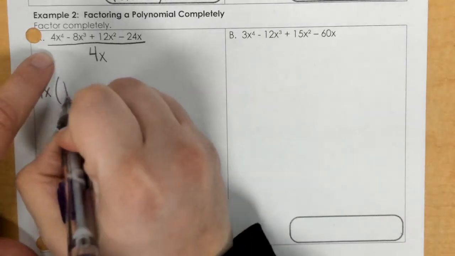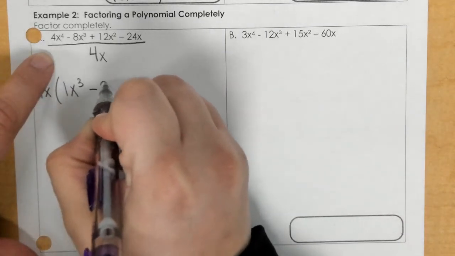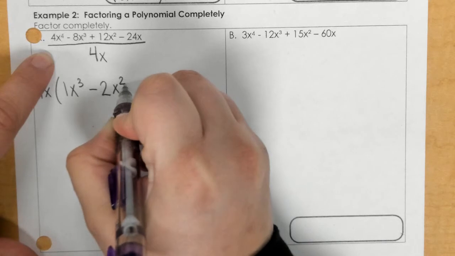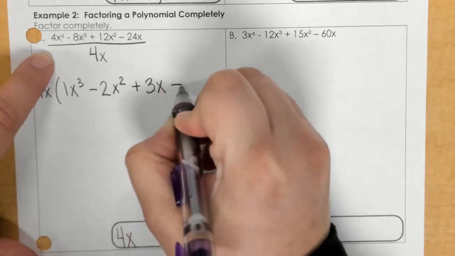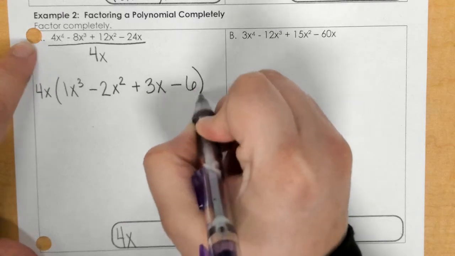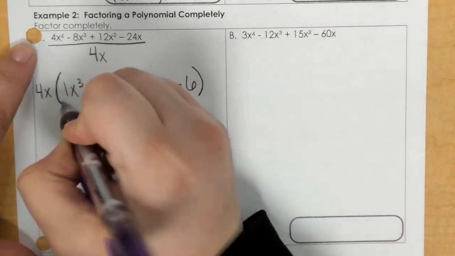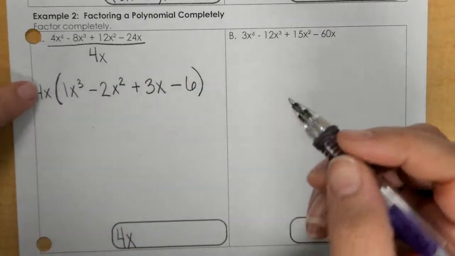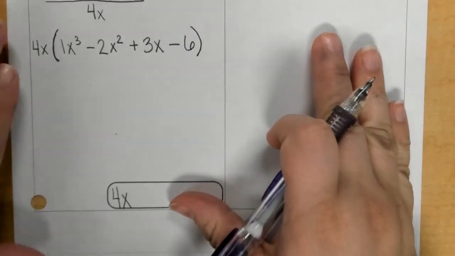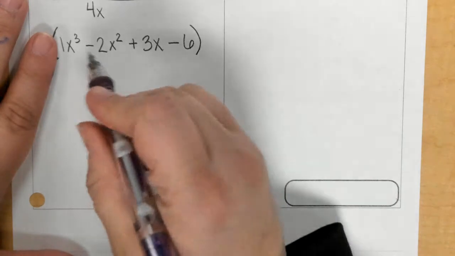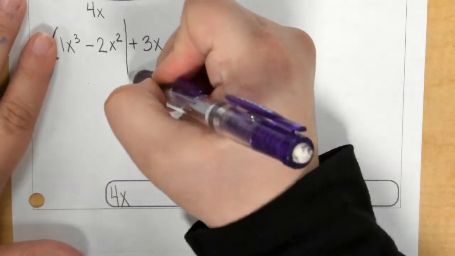So I would have 1x to the third minus 2x squared plus 3x minus 6. So now that 4x comes down in the answer down here, and now I don't worry about that 4x anymore. So now, just to factor this, 4 terms, cut in half.